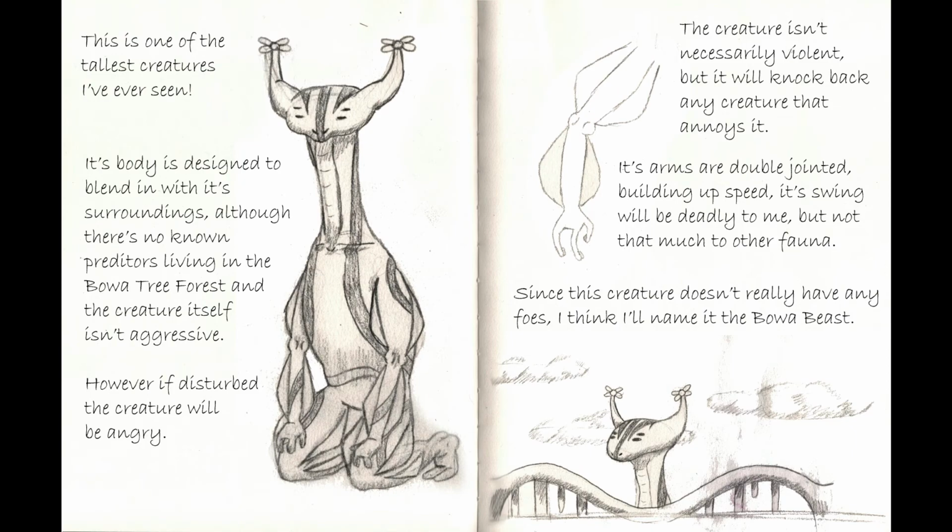Next we have the boa beast. Now, I like to call him Tall Boy because he's very tall. In fact, he's taller than the boa trees, and they're pretty big. He's got double jointed arms, so he gives you a proper knockback effect that to a person could kill you, but to other creatures in this forest it just stuns them.